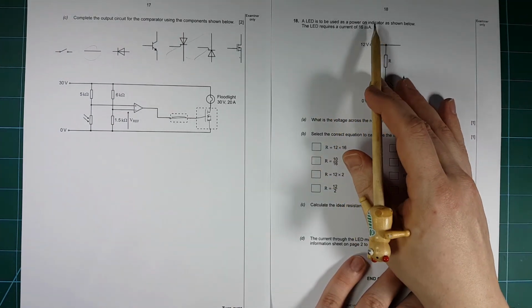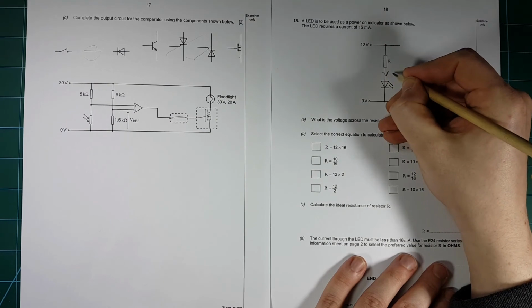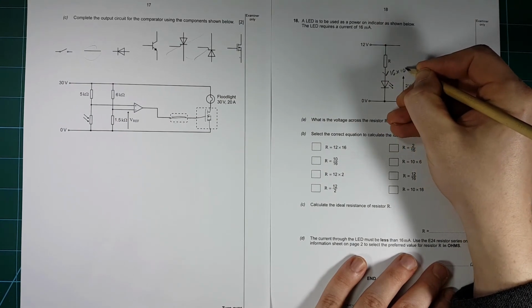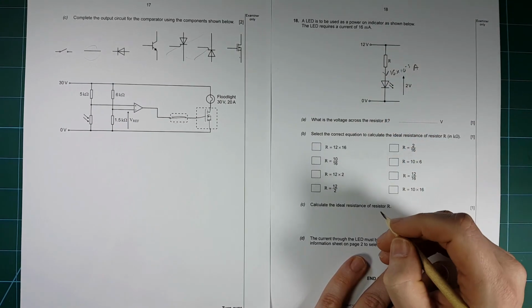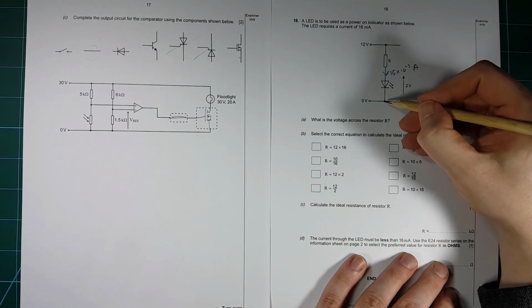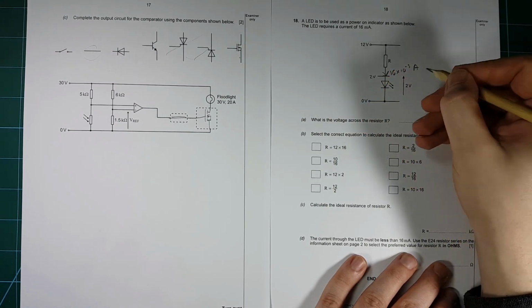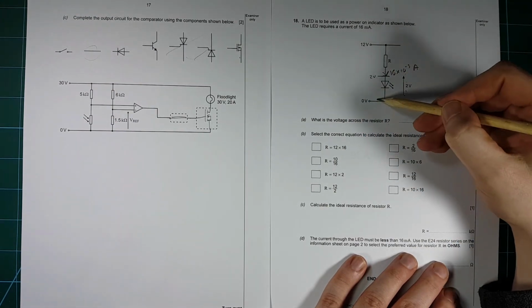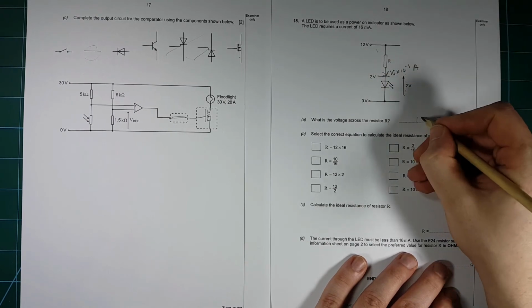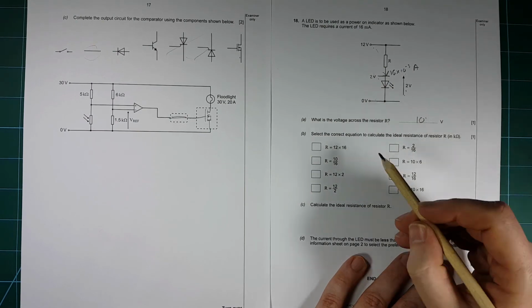An LED is used as a power indicator as shown below. The LED requires a current of 16 milliamps, so it's a good idea to draw that on the diagram straight away. What's the voltage across the resistor R? So we've got 0 volts here, 12 volts here, and this is at 2 volts here, so that means that that's got to be 10 volts, doesn't it? 0 to 2, 2 to 12 is 10.